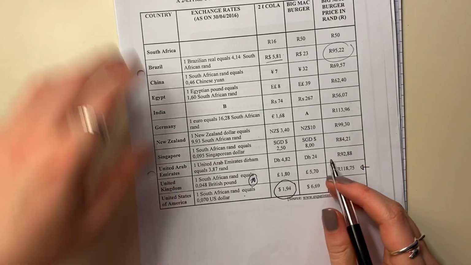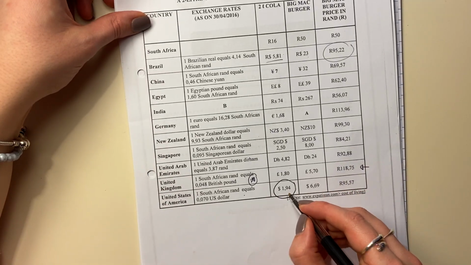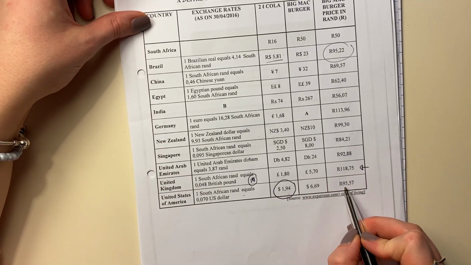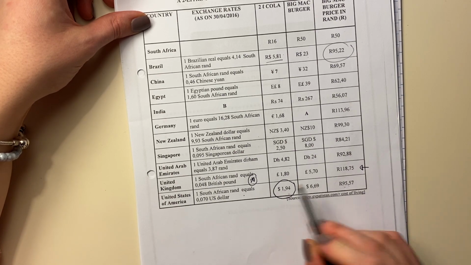Now, we basically want to convert this now to rand. Okay, you could be saying, oh, here's a rand value. That's not for the Coca-Cola. That is for the Big Mac, right? They're asking us for the Coca-Cola.